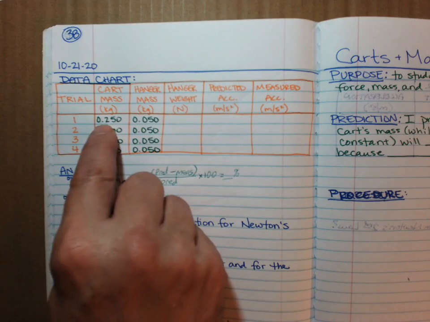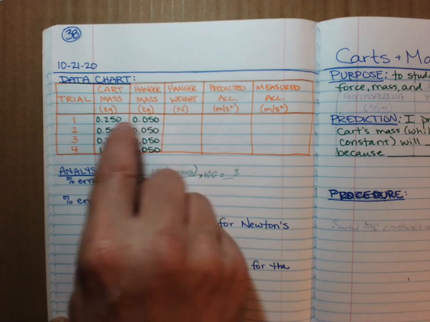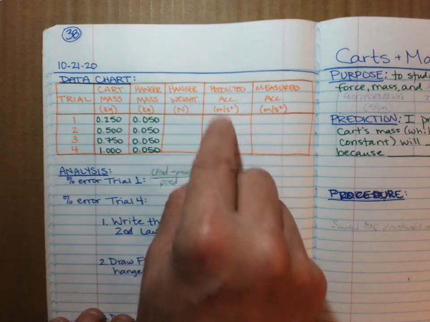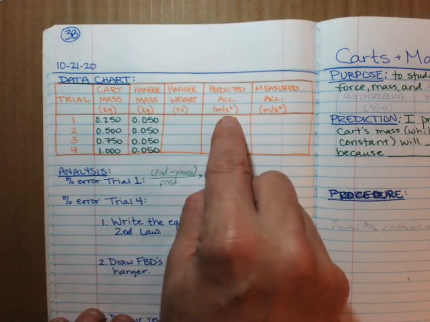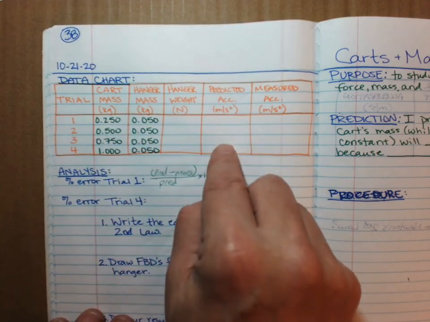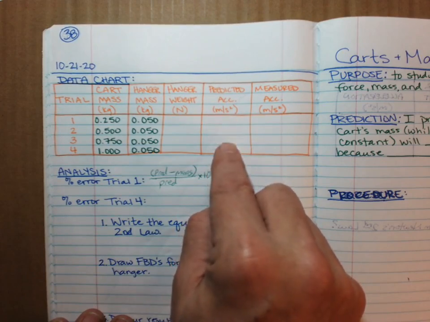So this first one is 0.250 kilograms plus 0.050 kilograms. That's 250 grams plus 50 grams is 300, and so on. So you're going to have to predict the acceleration, not the total mass. We know that's pretty easy. Predict the acceleration right here so that we can compare it to our measured acceleration.